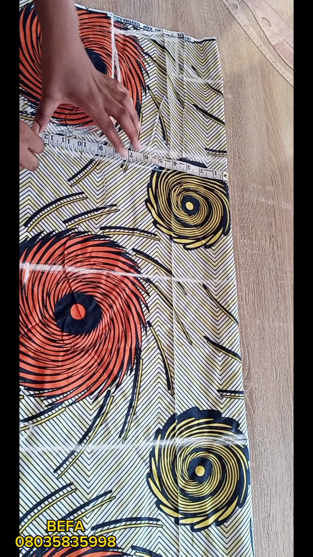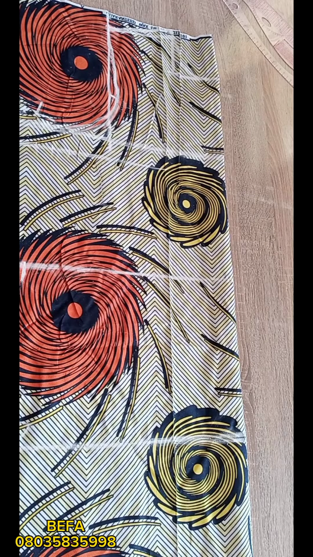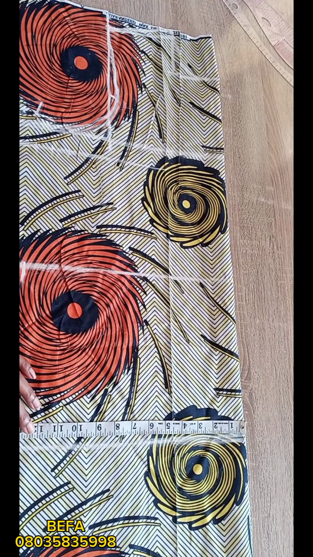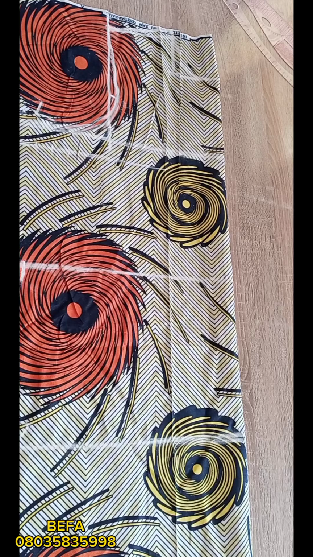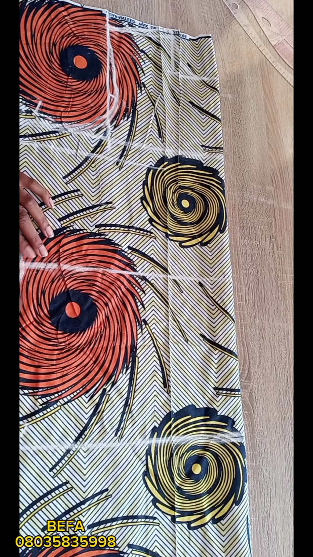Now I came down by 1.5 inch for my nipple point, my bust line, and then I just marked my bust measurement plus 5 inches again. Every horizontal measurement has 5 inches for ease.